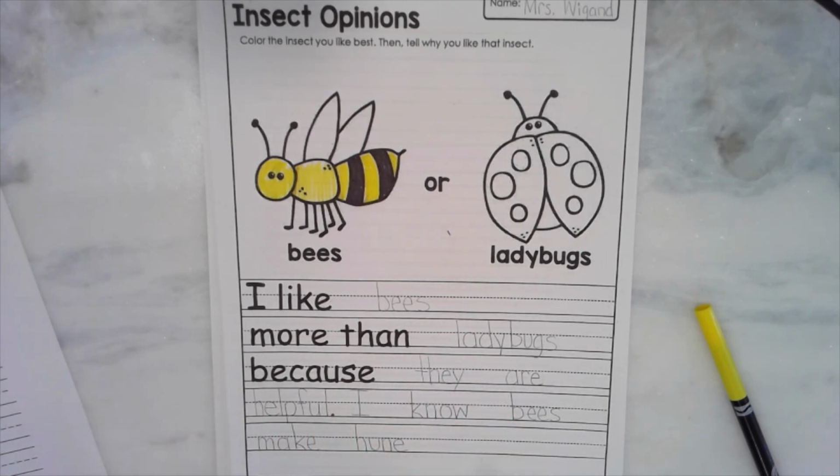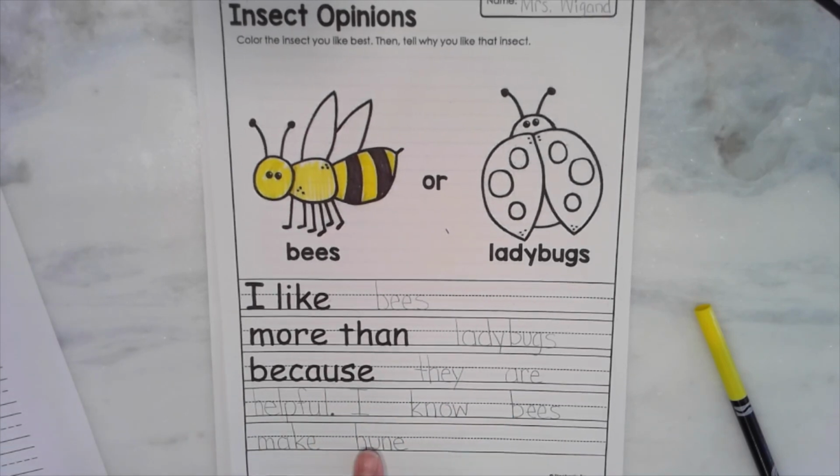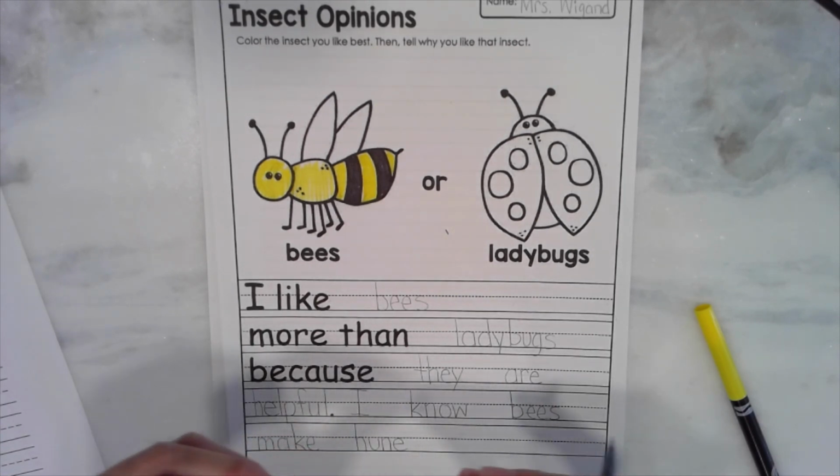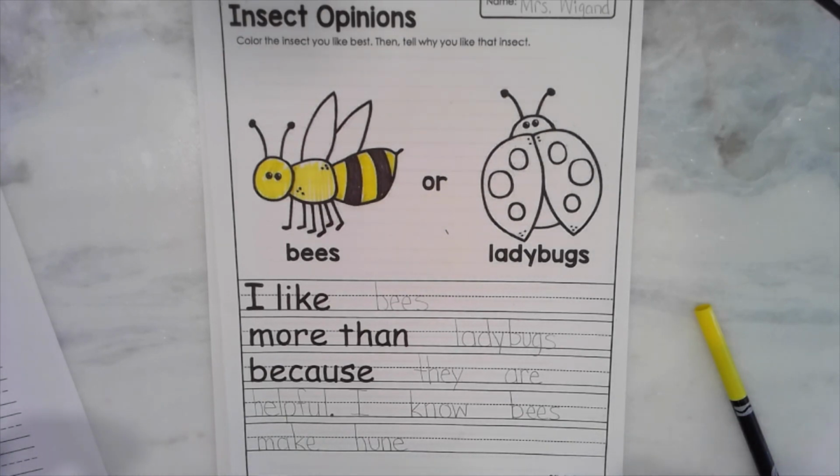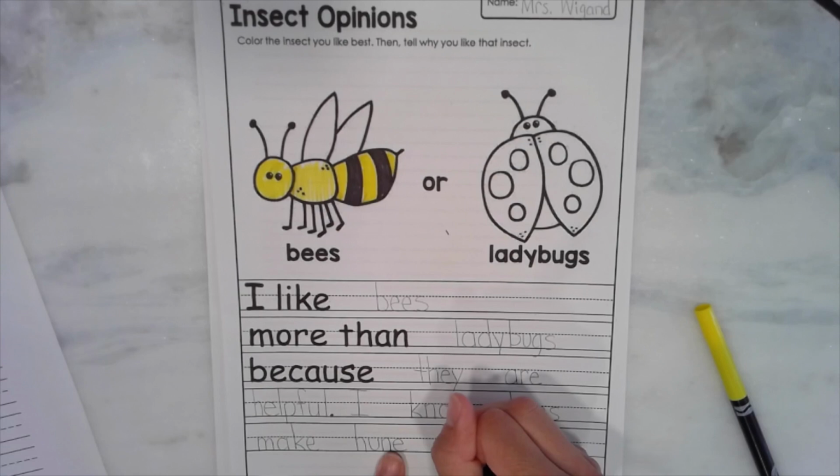So here I've sounded it out just like a kindergartner would, because I'm saying the word slowly. I'm stretching it out. Honey. Parents, a lot of times when we sound out words, we even get a rubber band out and we stretch it out to hear all those sounds. Boys and girls, you may know that this word is spelled differently, and that's okay. You can write it the correct way, but right now in kindergarten, this is perfectly acceptable. I know that bees make honey, and that's my favorite sight word.